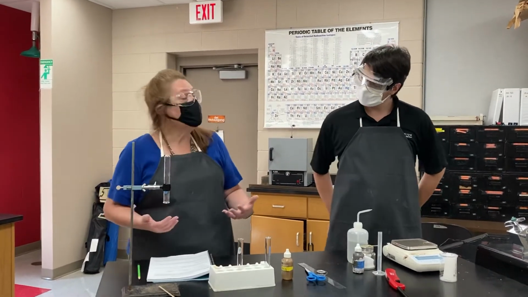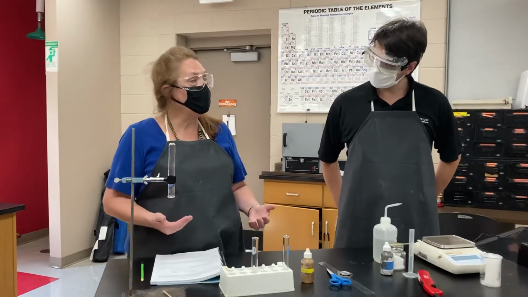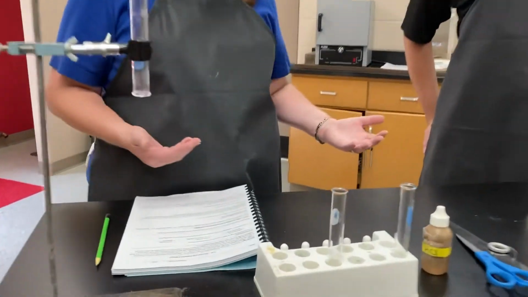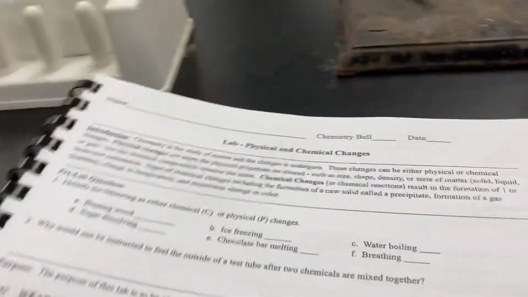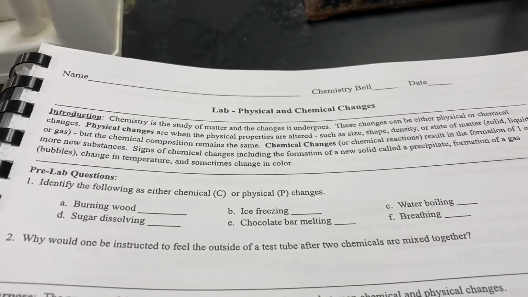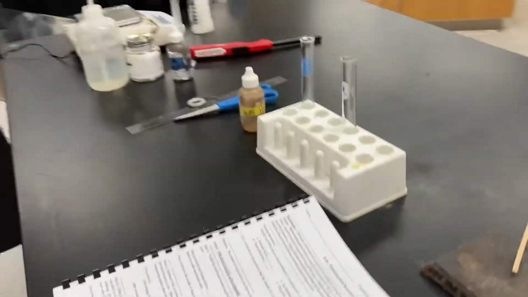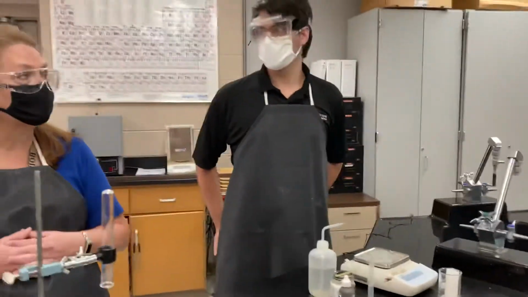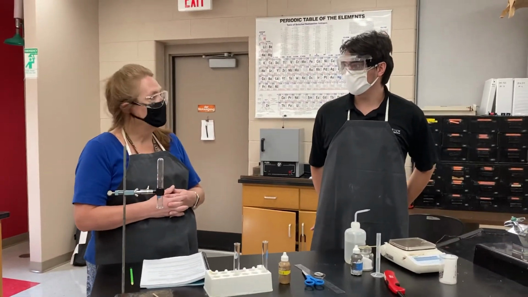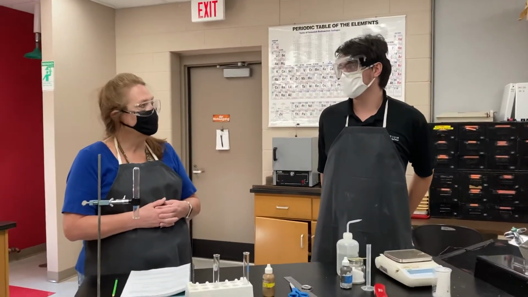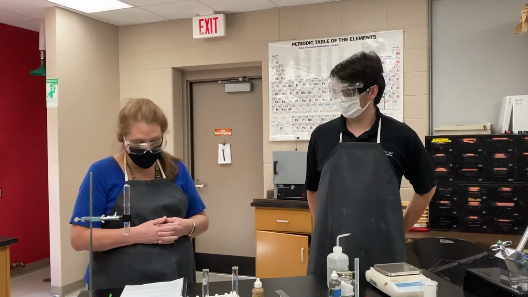So I'm going to ask you a couple questions, and you just tell me what you think is going to happen. Do you think that burning wood is a physical or a chemical change? I'm thinking that if I'm burning the wood, I'm going to be changing that wood into ash, so I'm making it into something entirely new. If it's something entirely new, then it has to be a chemical change. That's right.